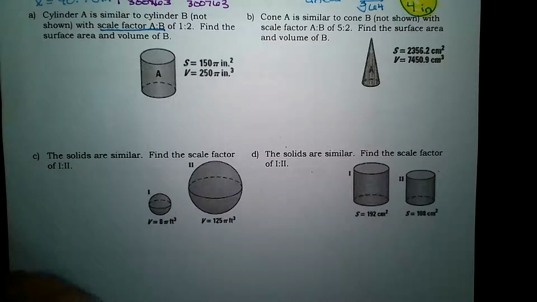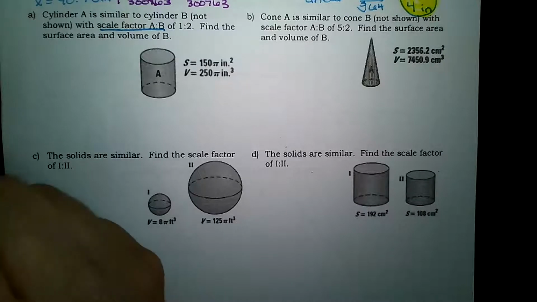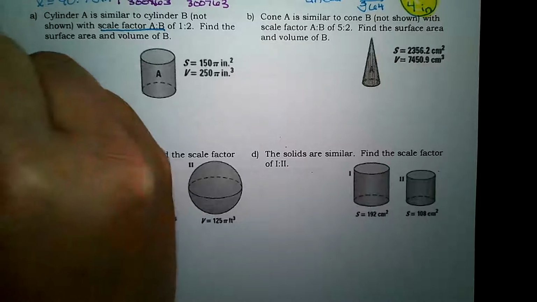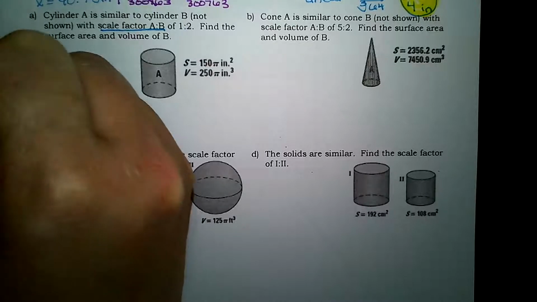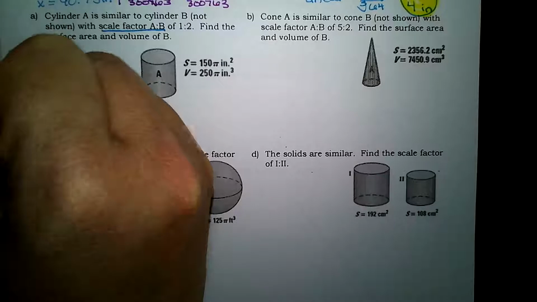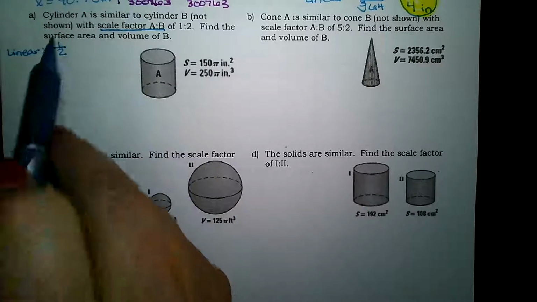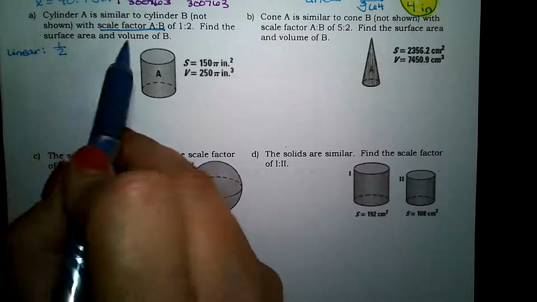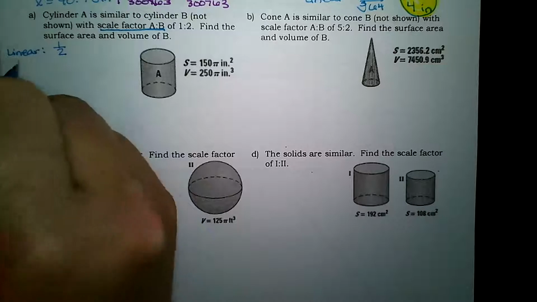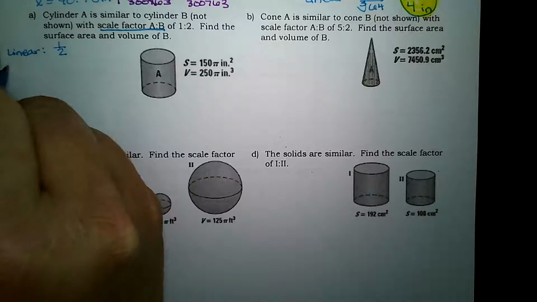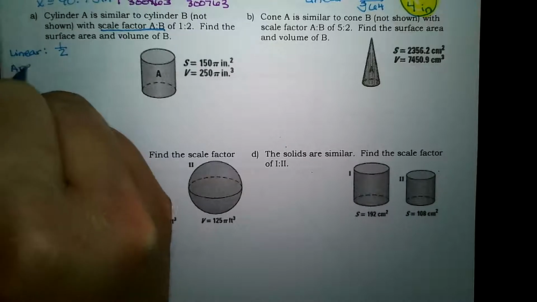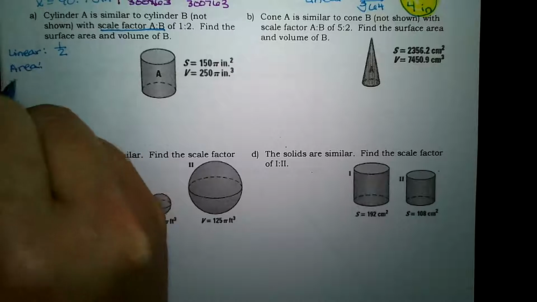Find the surface area and volume of B. All right, let's start with the scale factor piece. Our linear scale factor is 1 to 2. We're asked to find a surface area and a volume. So I'm going to have to change my linear scale factor into a ratio for area and a ratio for volume.